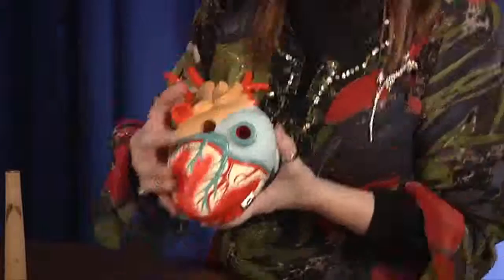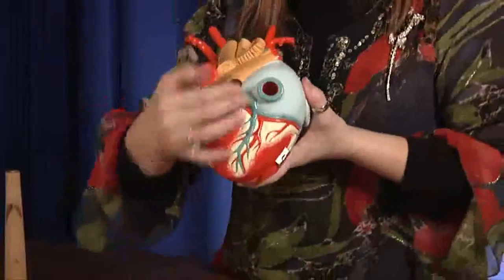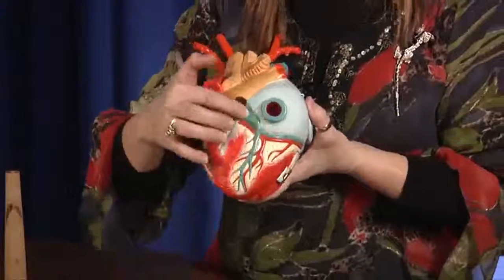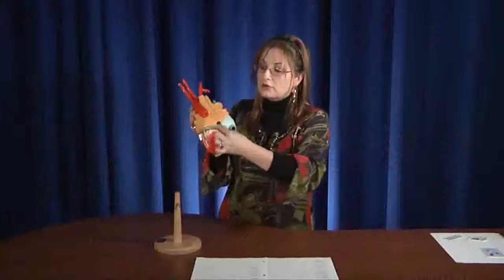Yep, it's got a name too. That large vessel that's collecting all of that deoxygenated blood, carrying all of that CO2, pulls it into one large vessel, empties it right back into the right atrium.